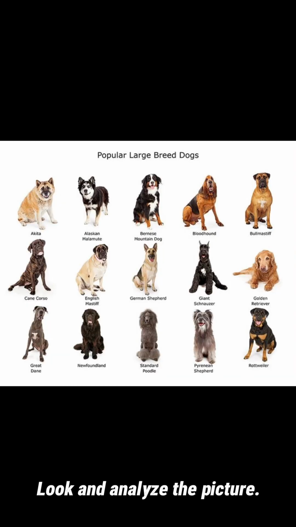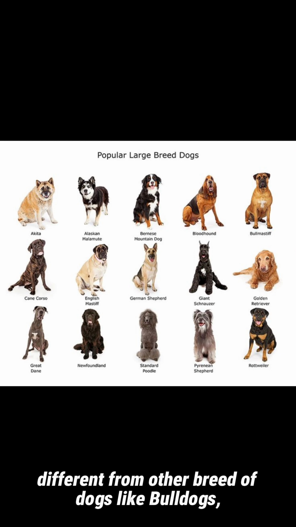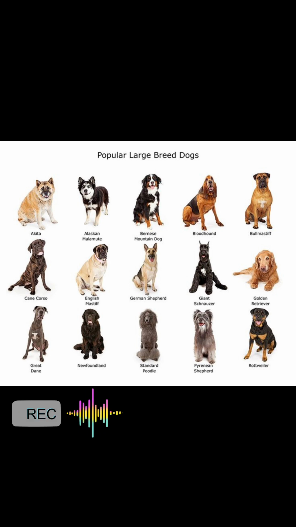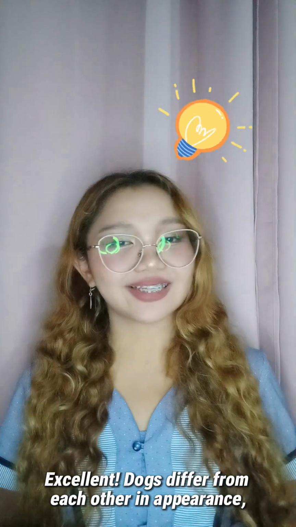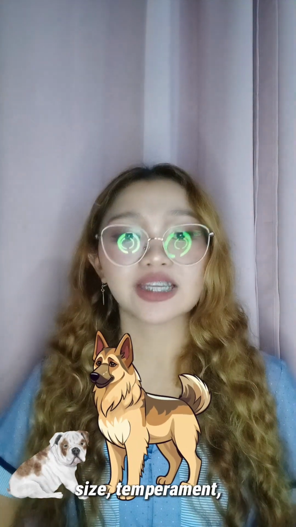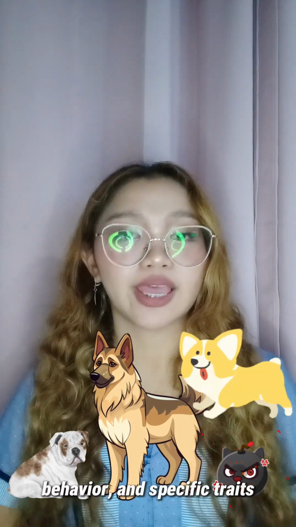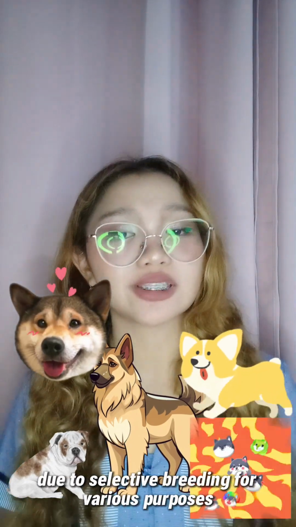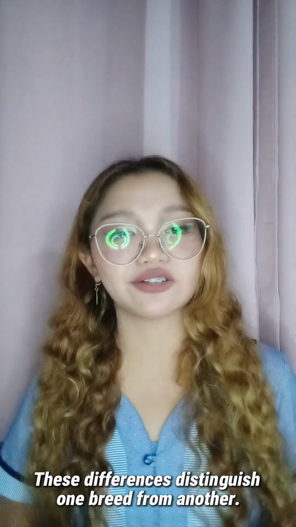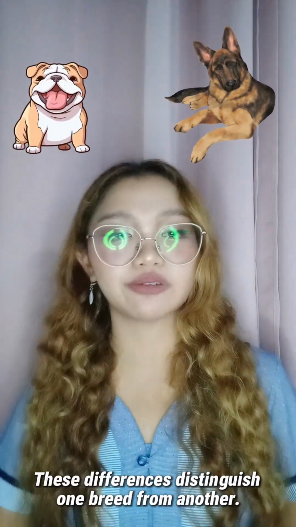Look and analyze the picture. What makes these dogs different from other breeds of dogs like bulldogs, Siberian Husky, German Shepherd, etc.? Excellent! Dogs differ from each other in appearance, size, temperament, behavior, and specific traits due to selective breeding for various purposes over generations. These differences distinguish one breed from another.